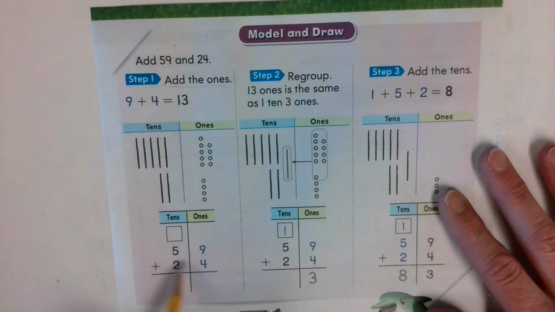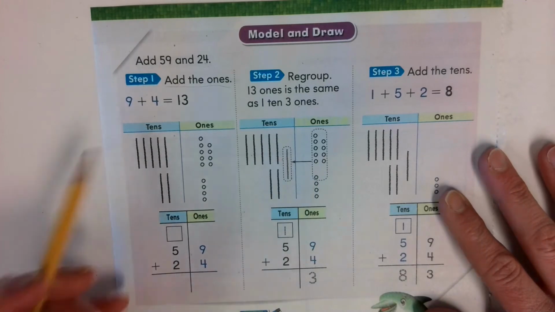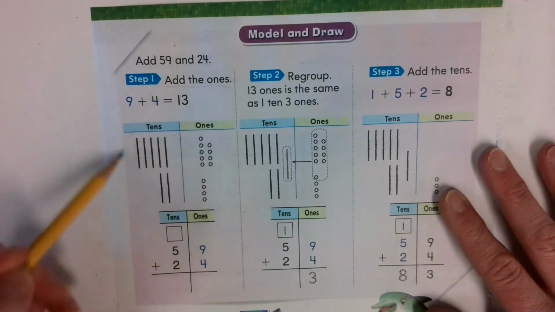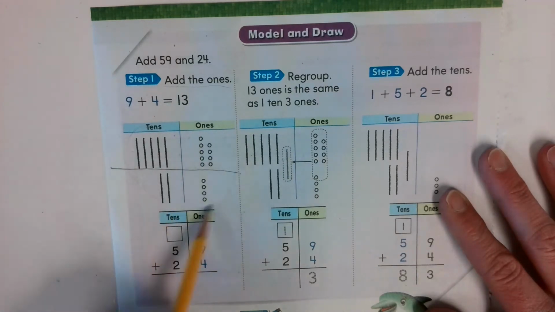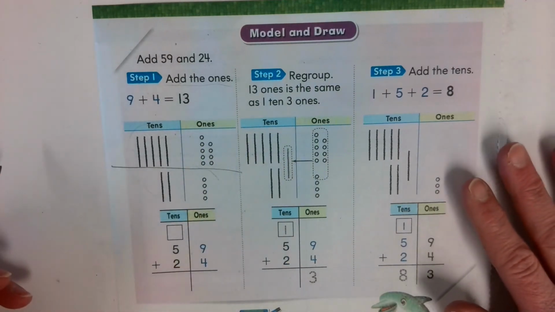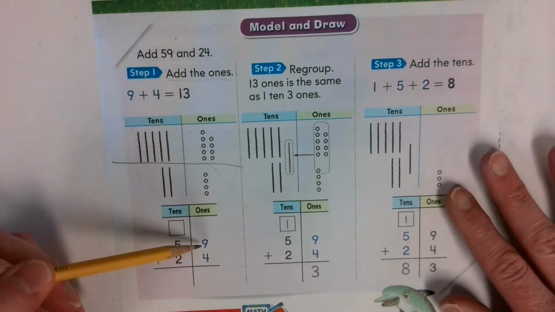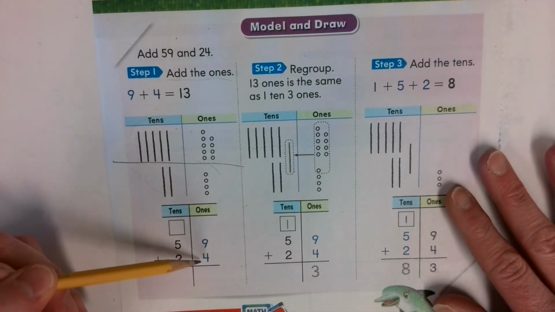All right, so here down here is our 59 and our 24, and here are our base 10 blocks. So up top is the 59, and here's the 24. So the first thing we need to do is we need to add the 9 and the 4.